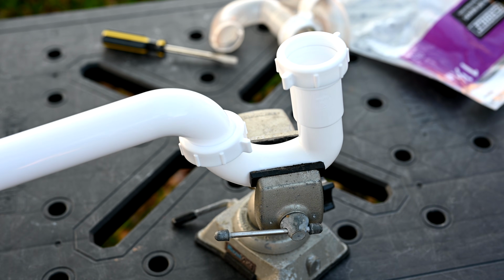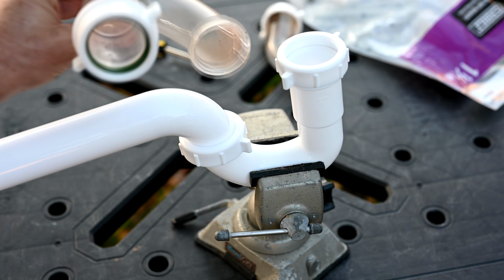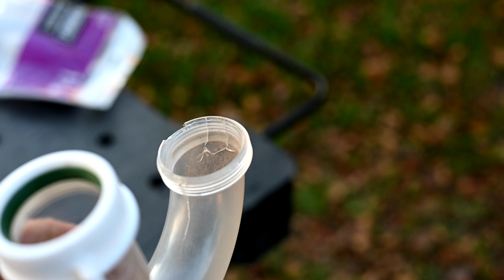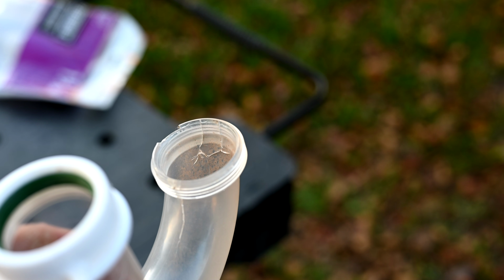It's snug, but not tight, and certainly not tight enough to cause the damage that you see here on this guy with all these cracks. See all them cracks right there? Because you don't want your P-trap to end up looking like this.